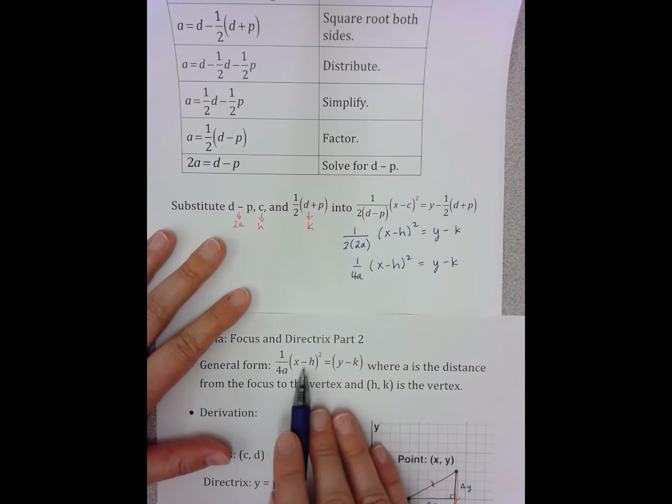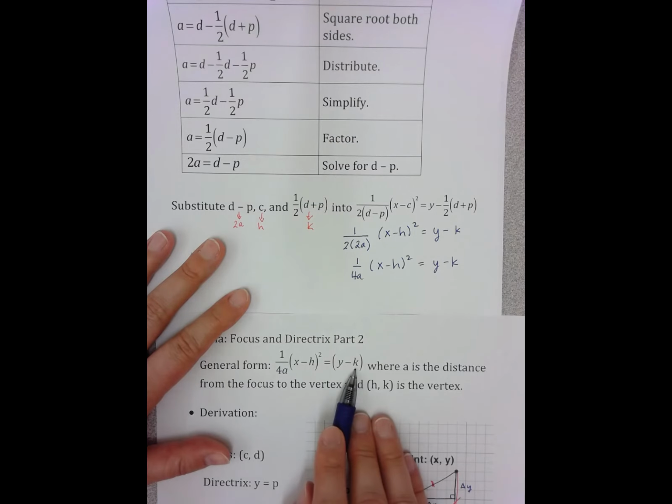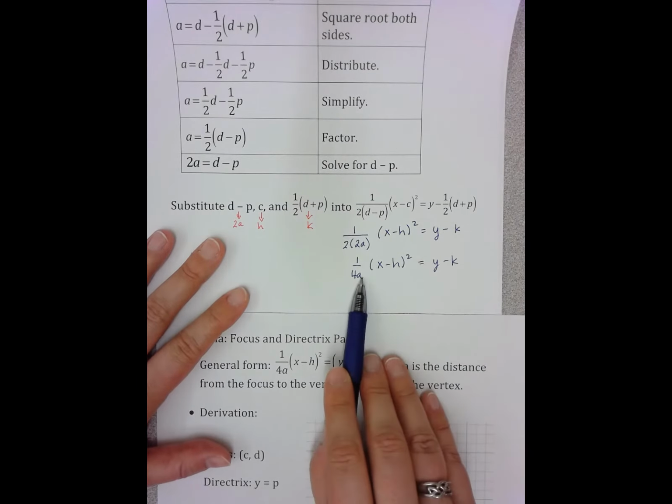And lo and behold, I have now derived this form of the equation of a parabola. 1 over 4a times the quantity x minus h squared equals y minus k, where a is the distance from the focus to the vertex. Okay. If you found this last part of the conversation confusing, do not stress out.